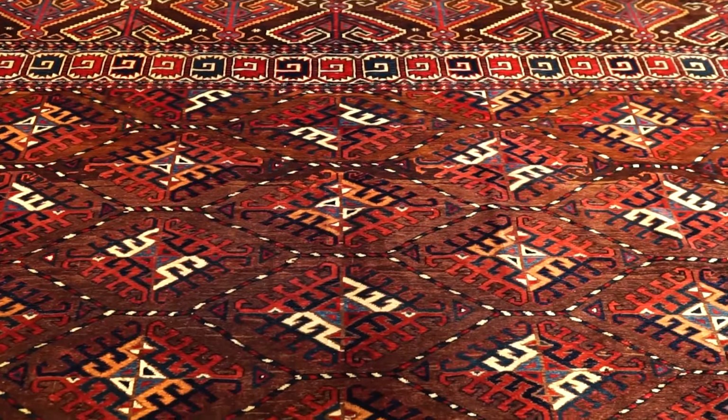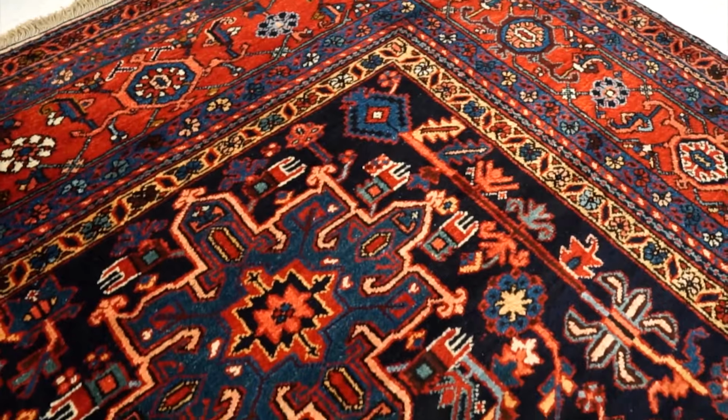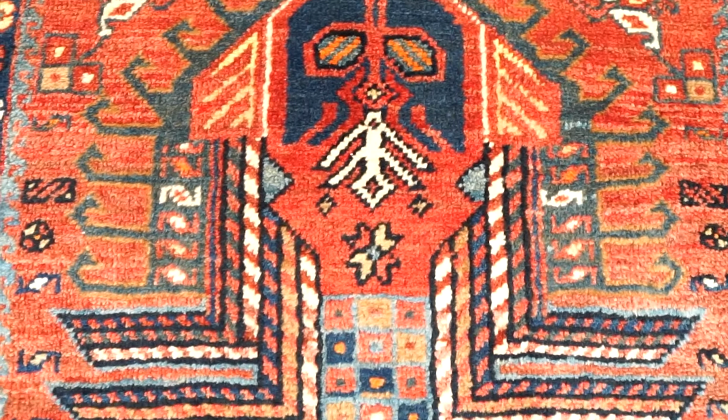And typically what you're going to see is that the background colors within each of the geometrical shapes are going to be different. Now, this type of design is really popular in Tabriz. You'll also see it in Herati, Azerbaijan, Hamadan, and Karaj rugs.